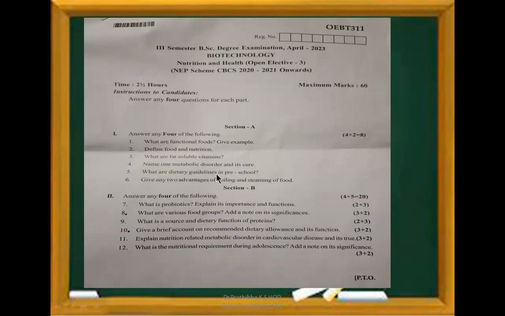What are dietary guidelines in preschool? Give any two advantages of boiling and steaming of food. Okay, so all these answers you need to write for 2 marks. Then Section B, answer any four of the following. So any four means two options you are getting.